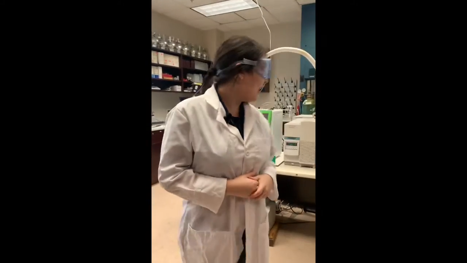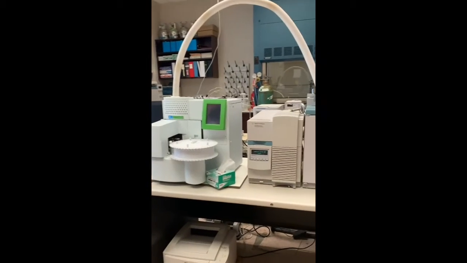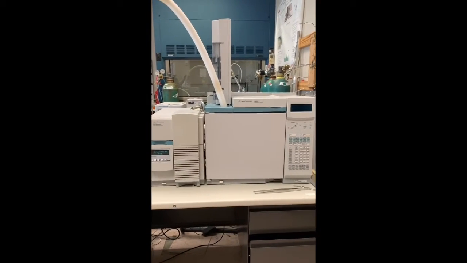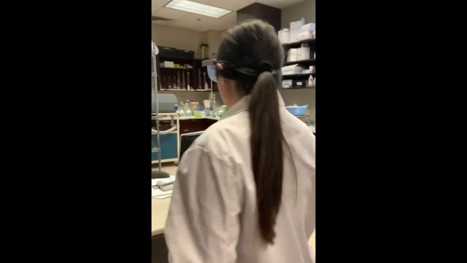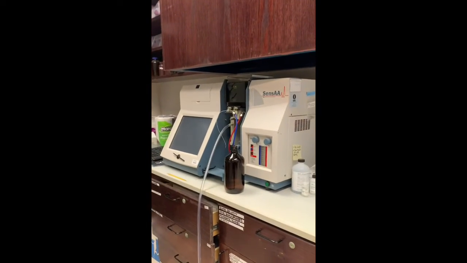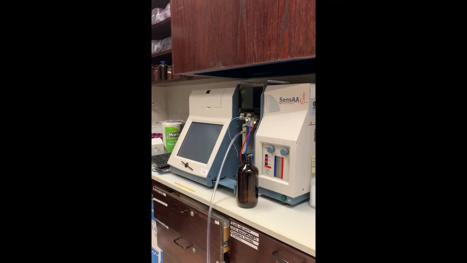So coming down this way, we can enter into our research lab 225, where we have our gas chromatography mass spectroscopy instrument that is able to detect different elements in our samples. Additionally, we have our atomic absorption here in this lab, and our atomic absorption is able to detect elements in samples based on characteristic wavelengths of electromagnetic radiation from a light source. So this is our atomic absorption here.